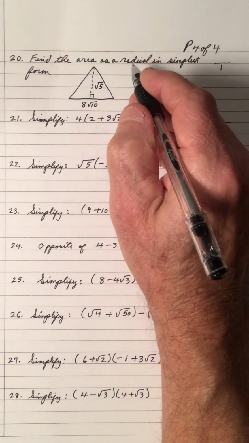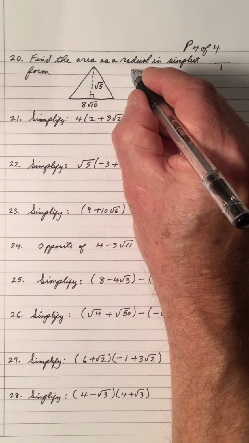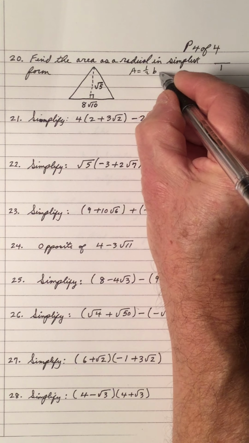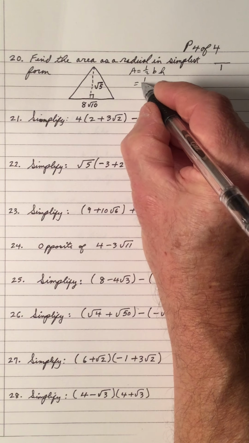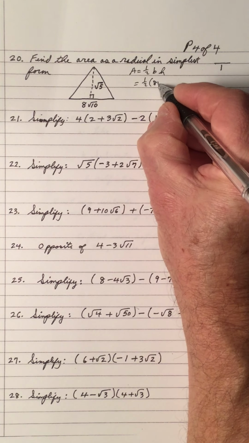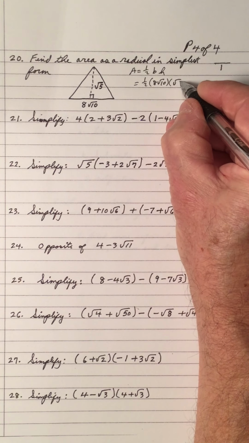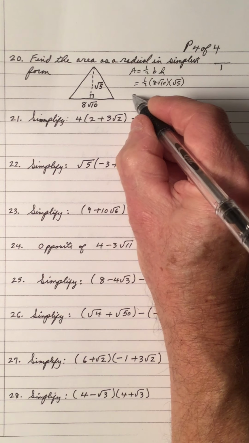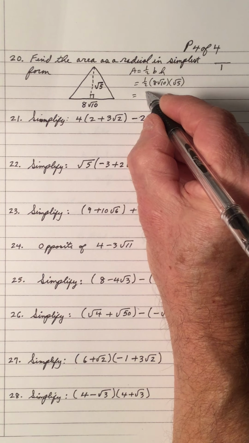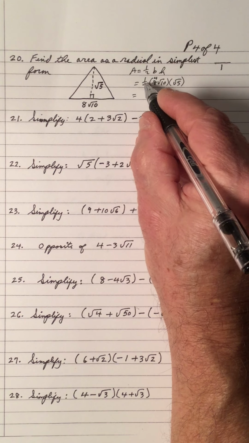Hopefully. Find the area as a radical in simplest form. Okay, it's the area of a triangle. The area of a triangle is half the base times the height. So I have a half. The base is 8 root 10. And the height is root 5. So we can multiply a half by 8 root 10. So that gives us, we cancel that, it gives us 4. So that's 4.